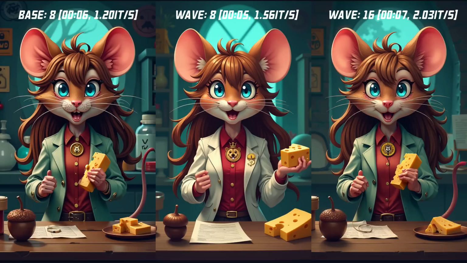benefit at all. A quick comparison using the 8-step hyper LoRA then, once again the base image and a 6-second generation time. With a cache we can go a little bit faster, with 8 steps taking 5 seconds at 1.56 iterations a second. However, here's where the fun thing starts. Doubling the number of steps to 16 with a cache has only added 1 second, and I've got a speed there of over 2 iterations a second.